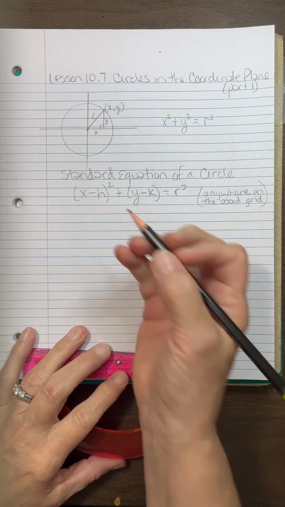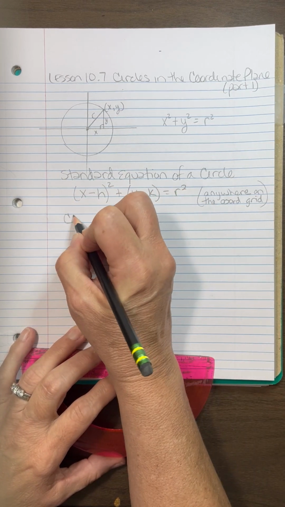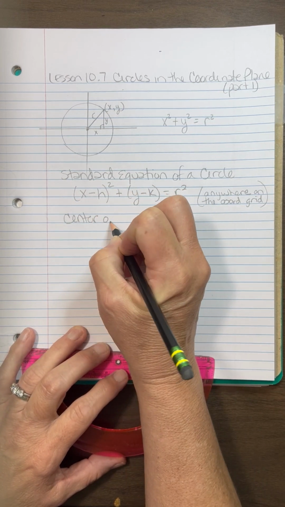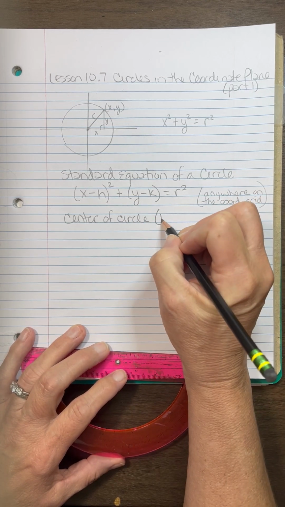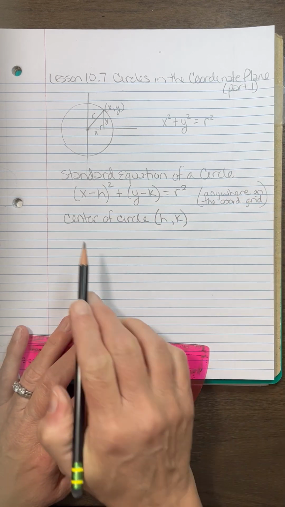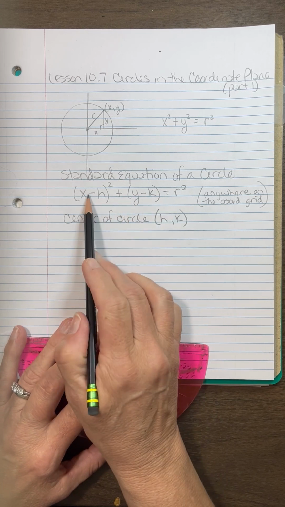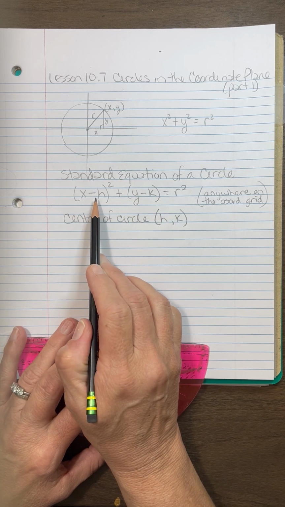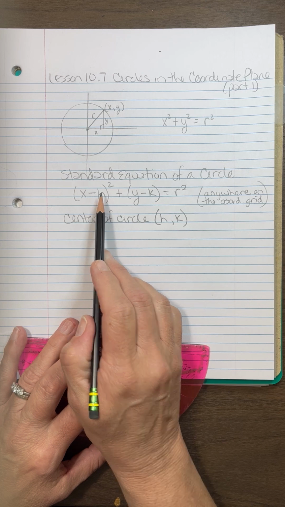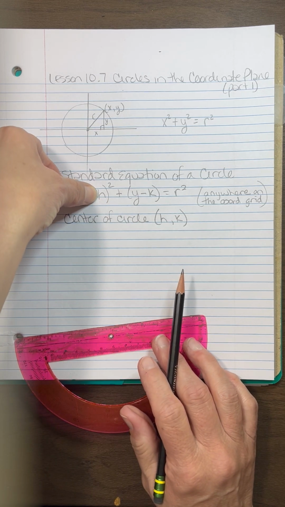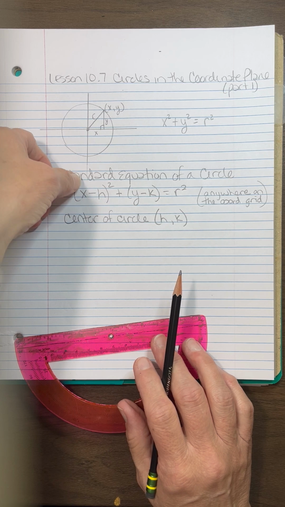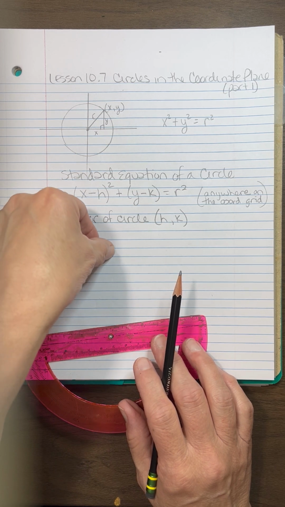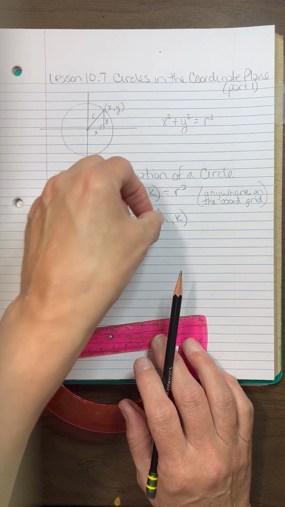All right, so in this equation, the center of the circle will be designated by the point (h, k). I want you to notice that the original formula has minus signs in it. So h is whatever that number would be without the sign. So if it said x minus 5, then h would be 5.